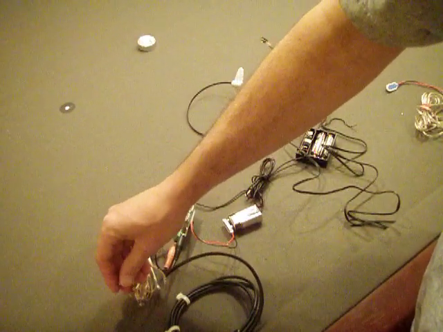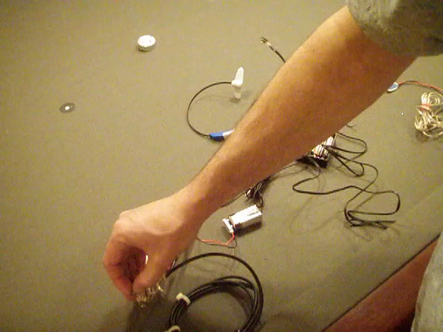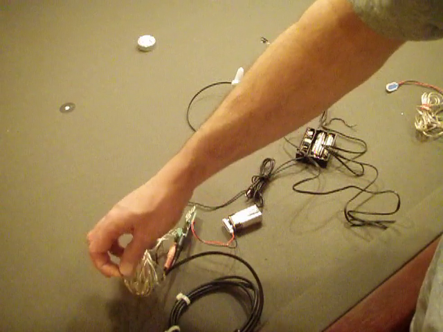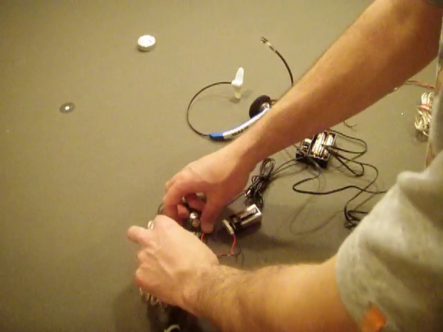So I just keep pressing and it goes through all the sound effects. This is the gun sound, which of course isn't working because I got a loose wire.